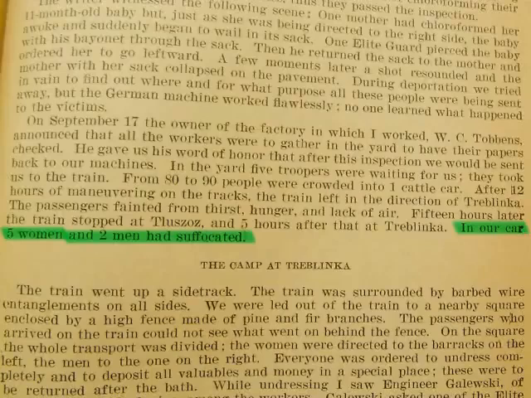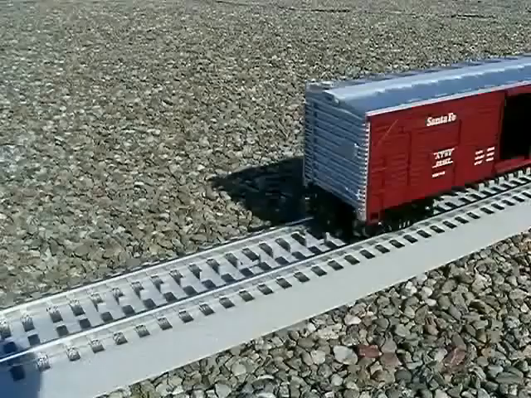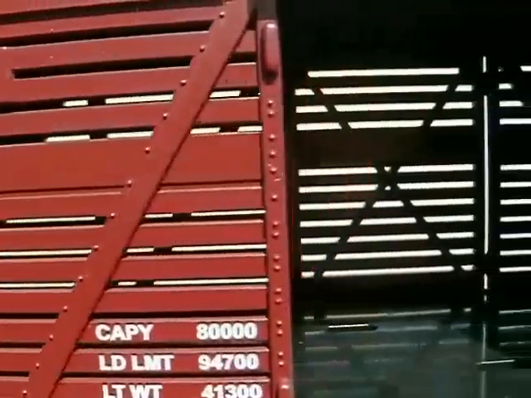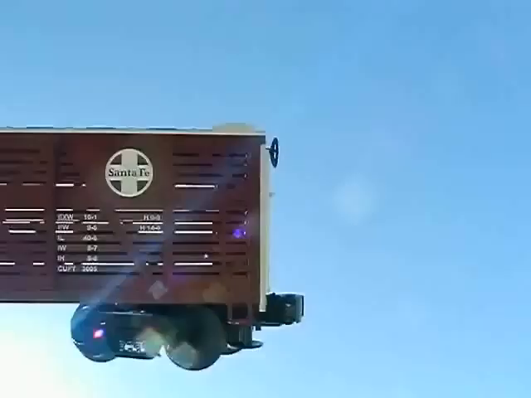But then he says, "In our car, 5 women and 2 men had suffocated." The problem is that if you go to any hobby shop and look at models of cattle cars, you'll see that cattle cars have slats. You can't suffocate in one. Rosman was trying to put various propaganda rumors into his own story and mistakenly combined cattle cars with suffocation.